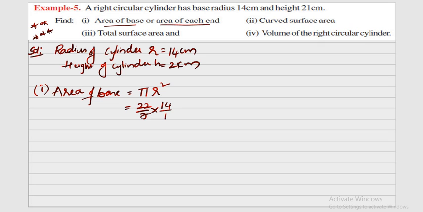So 14 by 1 into 14 by 1. In the 7 table 2 times, so 22 2s, 44 into 14. This gives me 616 centimeter square. This is nothing but the area of the circular base.